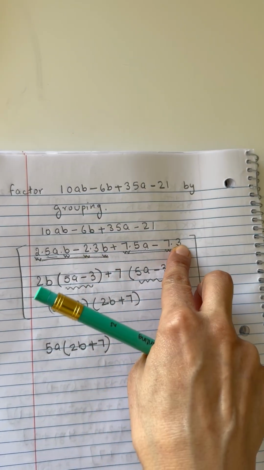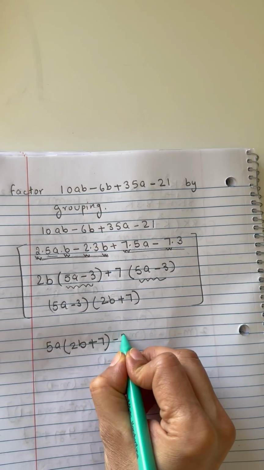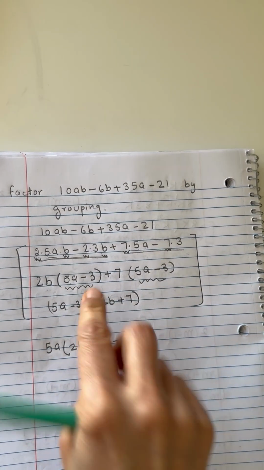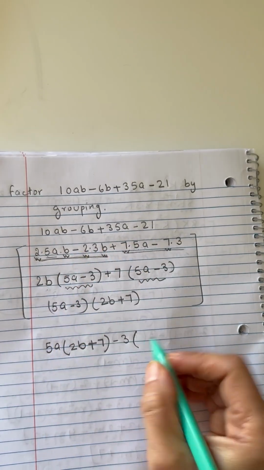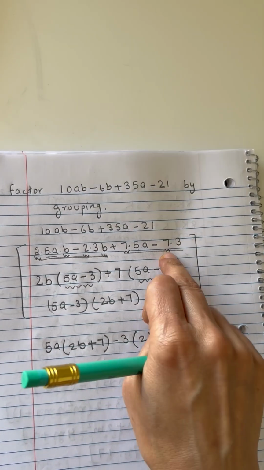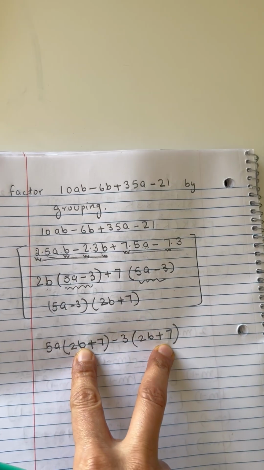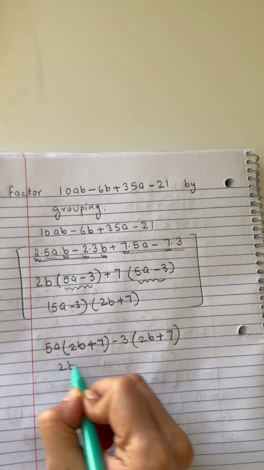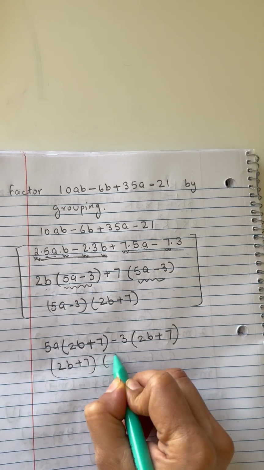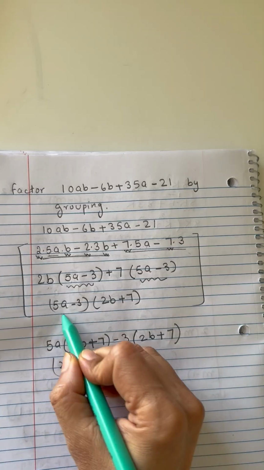In here I have 3 common and negative common. So that means negative 3 is out, parenthesis. So I'm left with 2b plus 7. So again these two terms I'm going to pick out, 5a minus 3. So did you see? Same answer. I got the same answer.